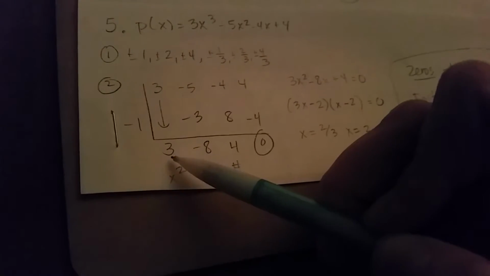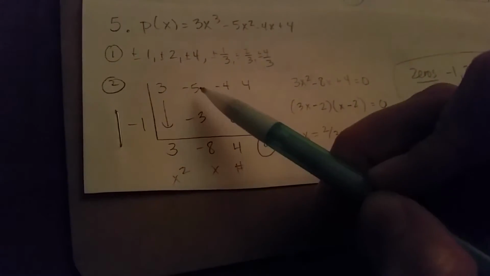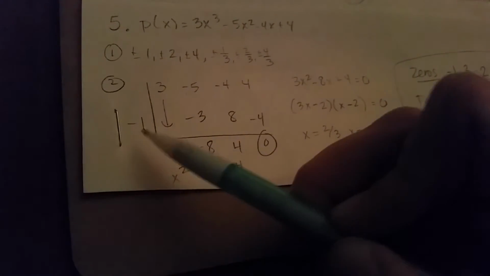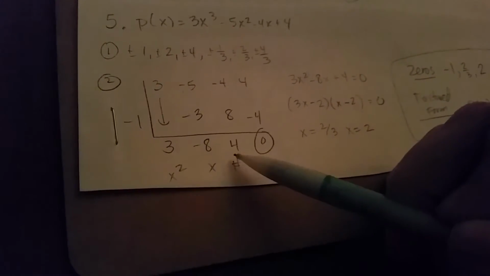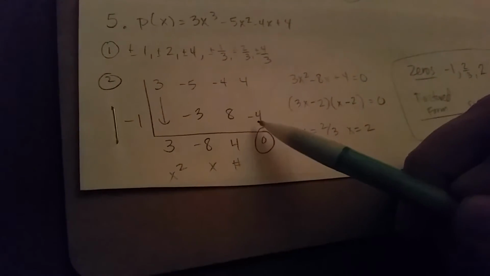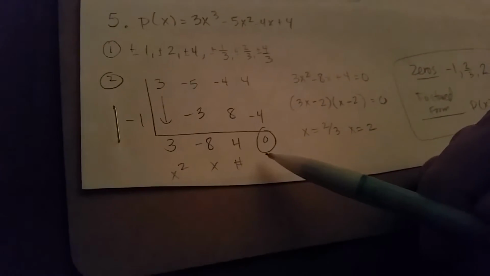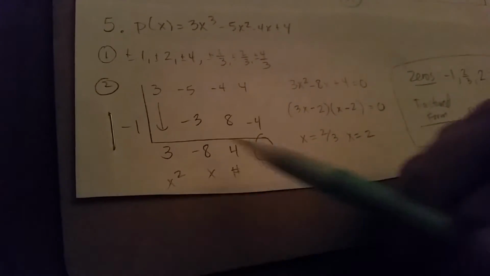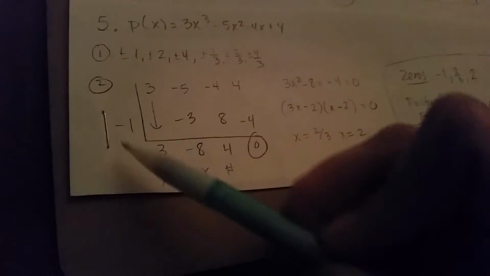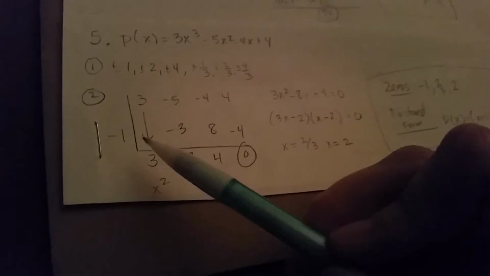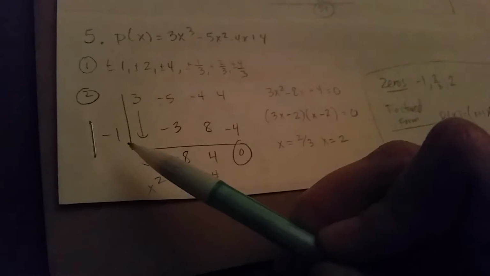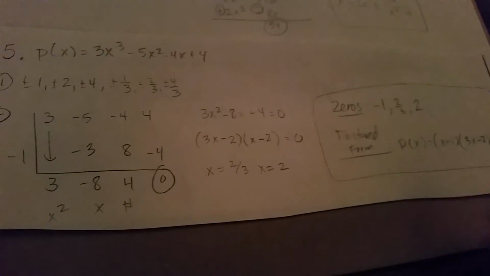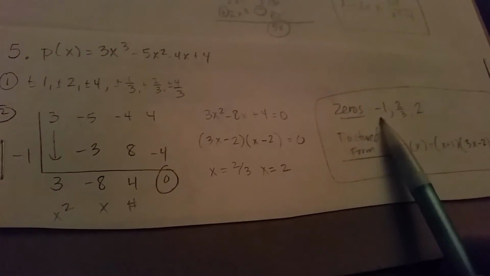So drop down the 3. 3 times -1 is -3. Add straight down. -8 times -1 is 8. Add straight down. 4 times -1 is -4. And then I have 0. So if your remainder is 0, according to the factor theorem, that means that x plus 1 is going to be a factor. So this is our first 0, the -1. So we can go ahead and write that as one of our answers.